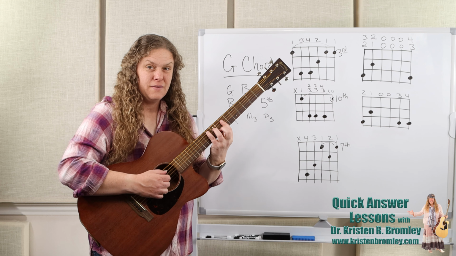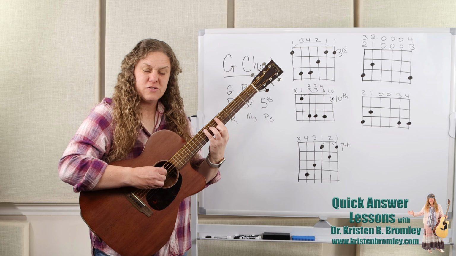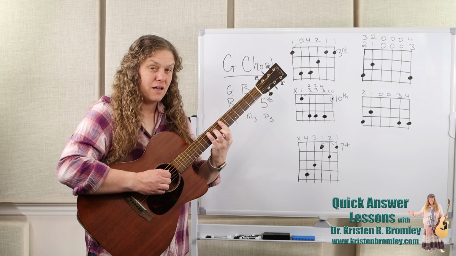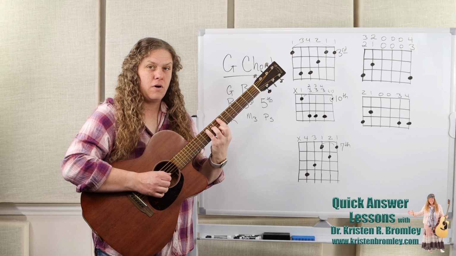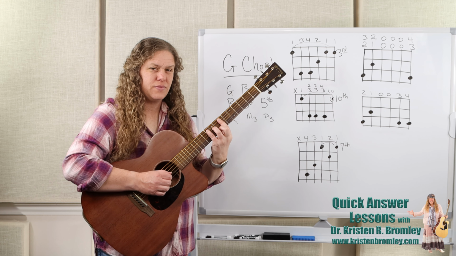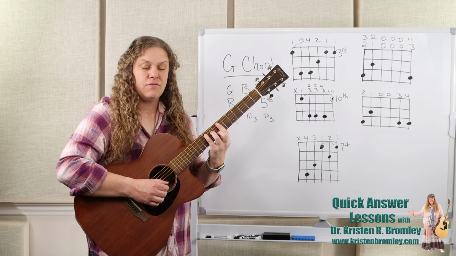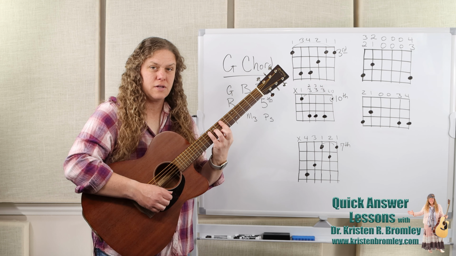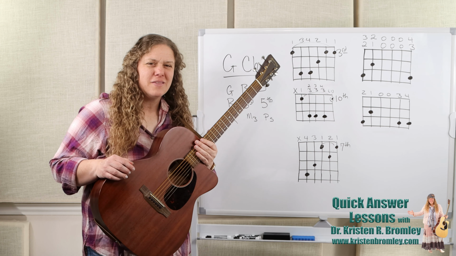But in this case, pinky on the 5th string at the 10th fret, then the ring finger sits at the 9th fret of the 4th string, then our index is barring there at the 7th fret. On the 3rd string, our middle is grabbing the 8th fret on the 2nd string, and then our index is grabbing with that bar the top string at the 7th. Okay, so those are the common ways to play the G chord.